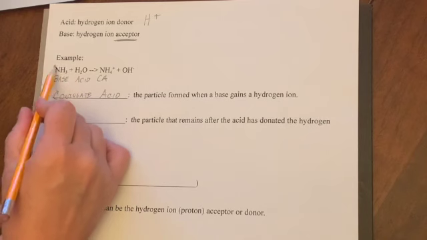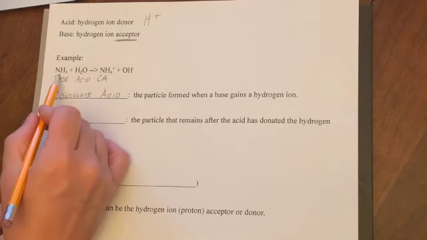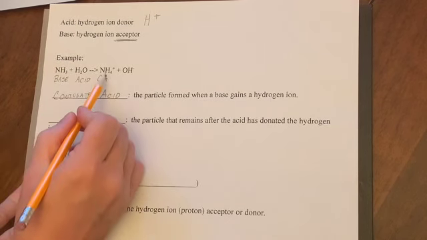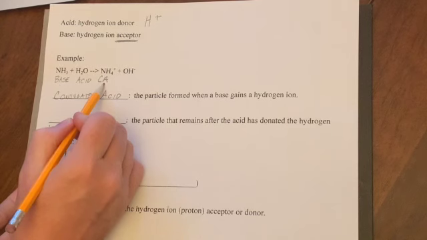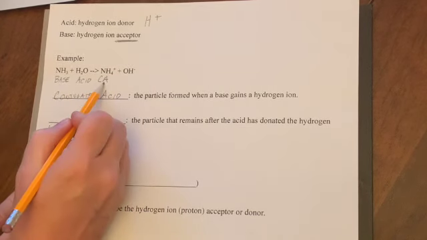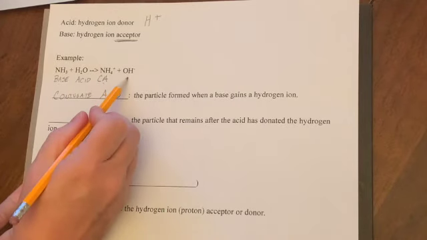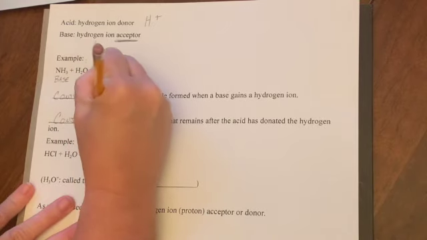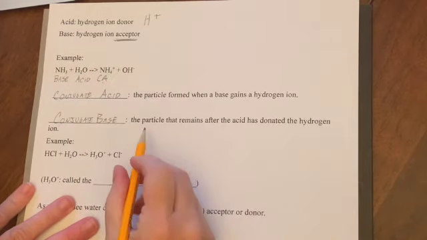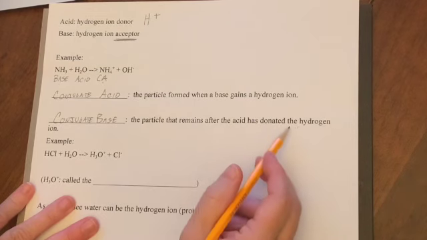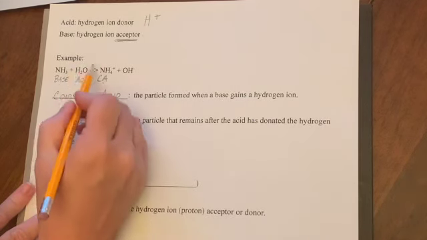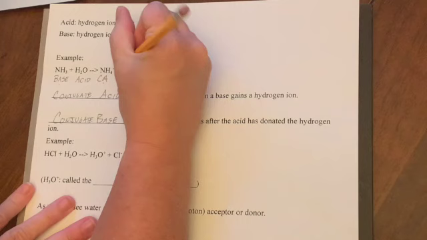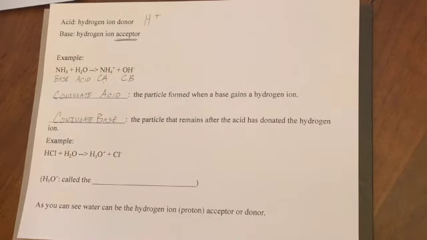So again, let's take a look at this. NH3 gained a hydrogen. Because it gained a hydrogen, we call it a base. But after it gained that hydrogen, we call it the conjugate acid. So the base becomes the conjugate acid, and the acid becomes the conjugate base. That's the particle that remains after the acid has donated the hydrogen ion. So I had water here, and water gave the hydrogen away. What's left over is the conjugate base, which happens to be the hydroxide ion.